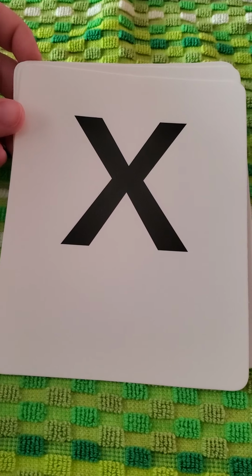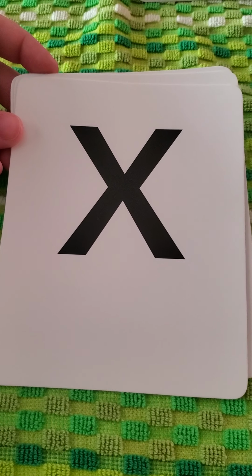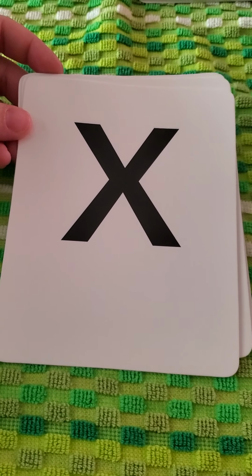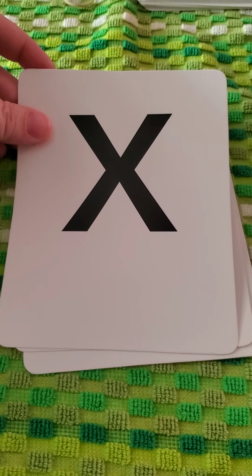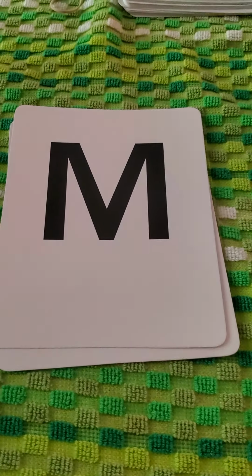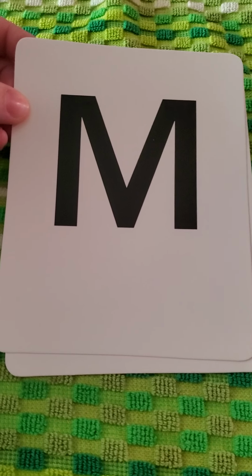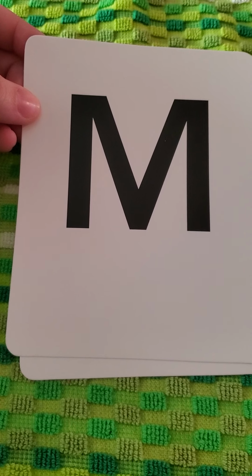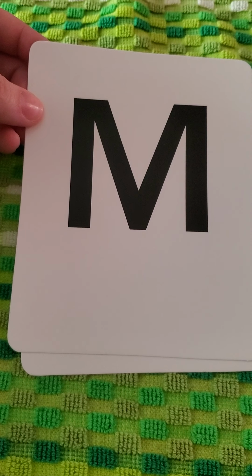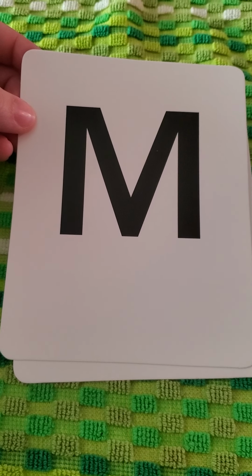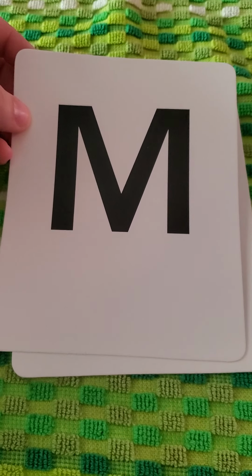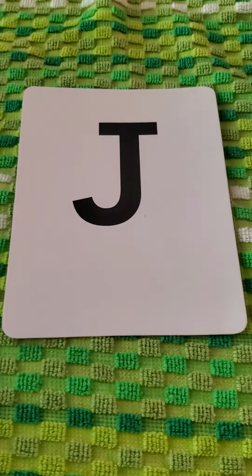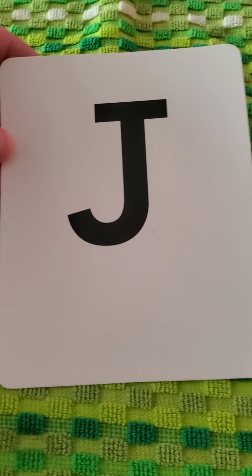Letter X. What sound does X make? X, X, X. Okay. How about letter M? What sound does M make? Did you make the sound? Like mailbox. Okay, last one for today.